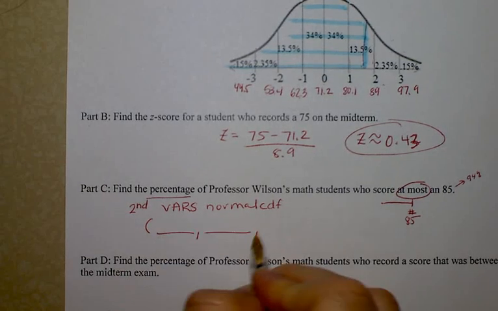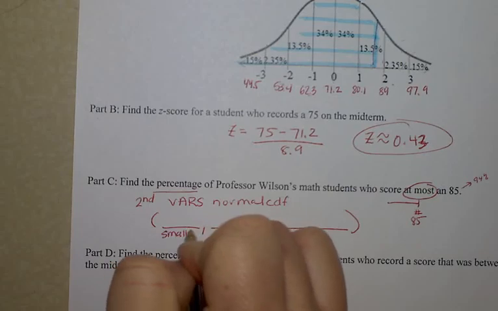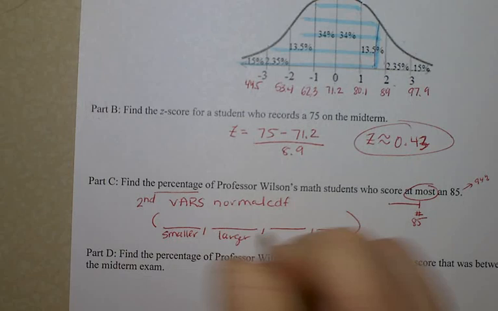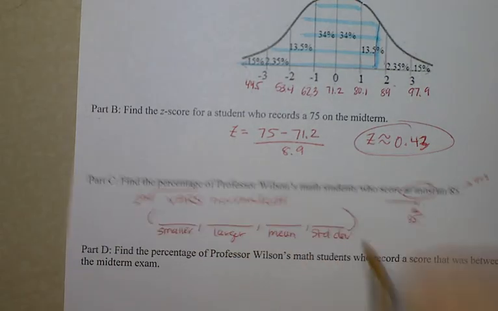You are always going to place 4 numbers after that parenthesis. And in between each number will be a comma. This will always represent the smaller number, the larger number, the mean, and the standard deviation. Always, always in that order.